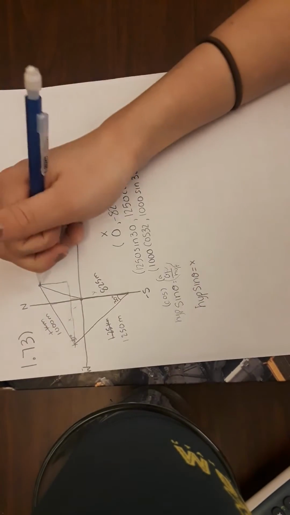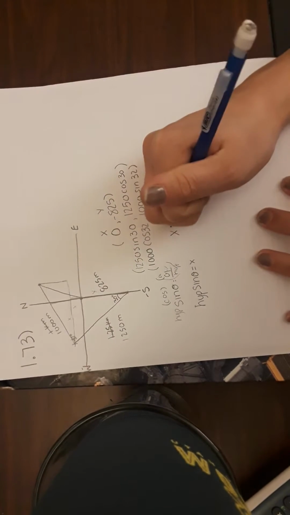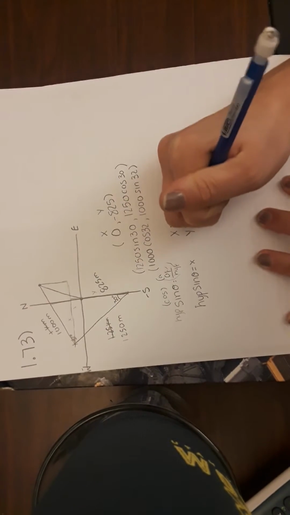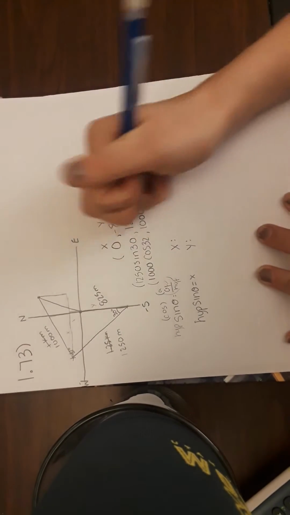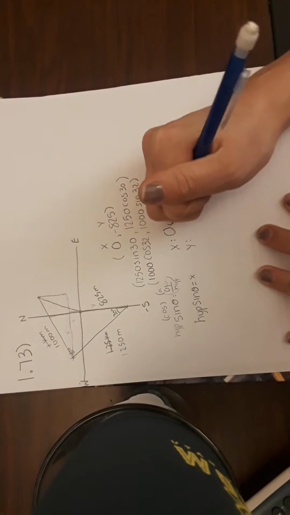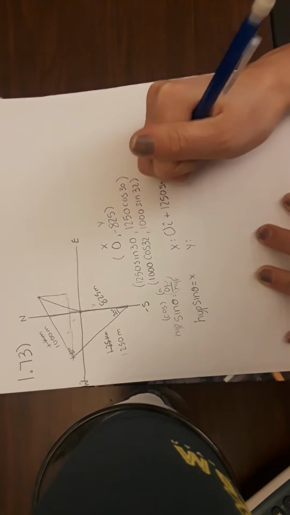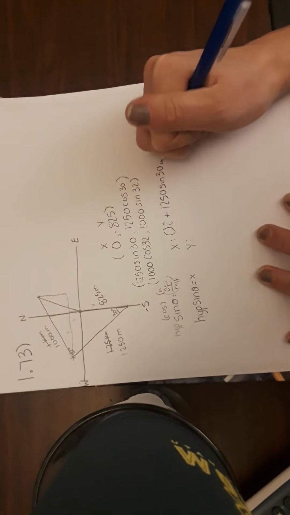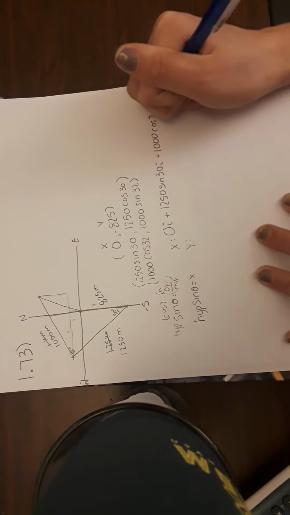Okay, and then to find out where we are, we're going to add up all the vectors. It's going to be x, y. So the x is going to be all the x values added up. So 0 plus 1250 sine of 30 plus 1000 cosine of 32.